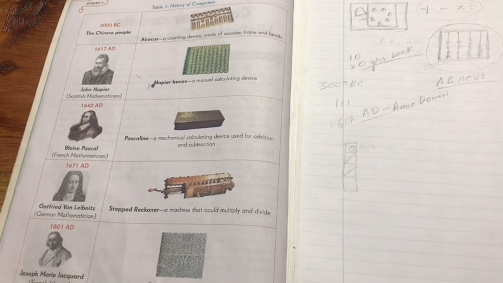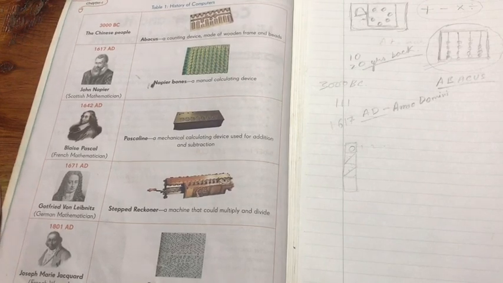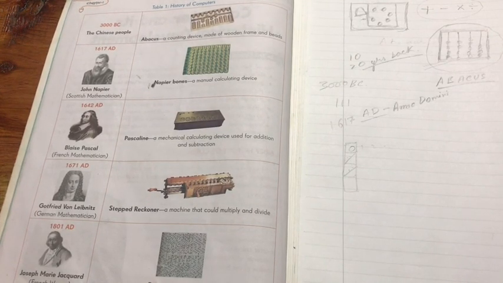So, Scottish mathematician. Who is a mathematician?